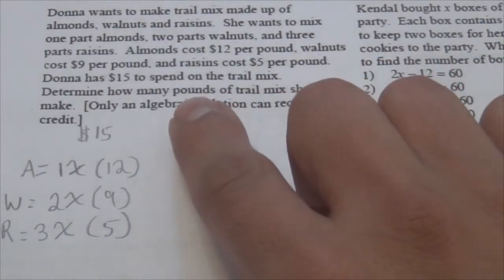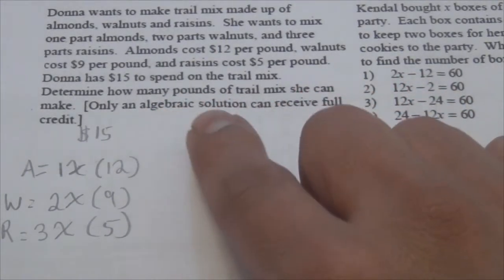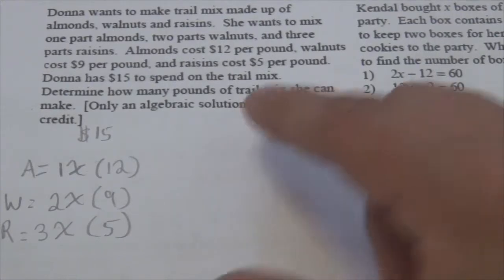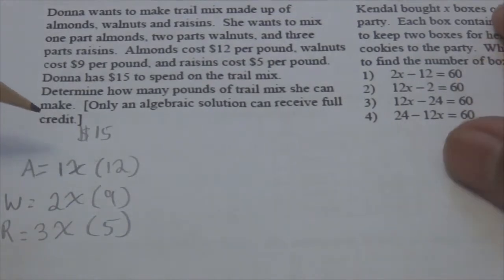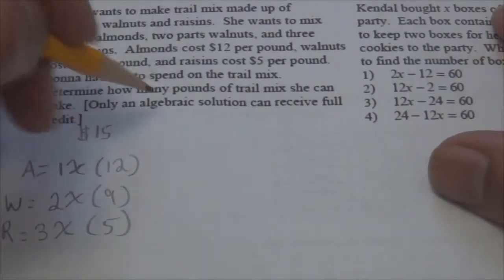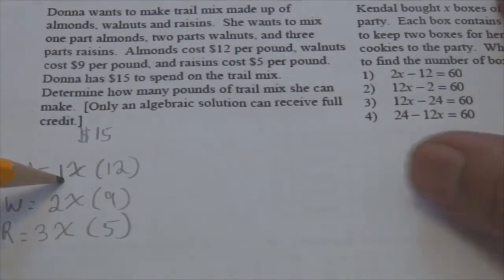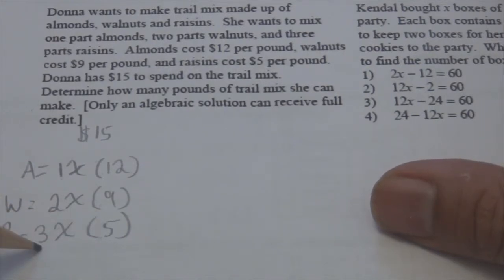She has $15 to spend on a mix. How many pounds can she make? All right, let's think about it. What do we have here? We got the money and how much she wants to mix, the money and how much she wants to mix, the money and how much she wants to mix to the parts.